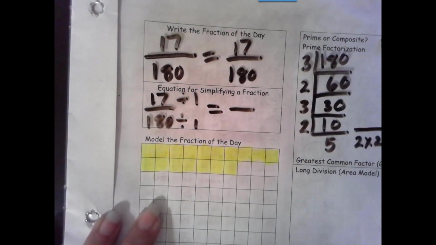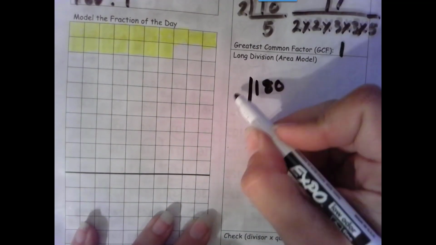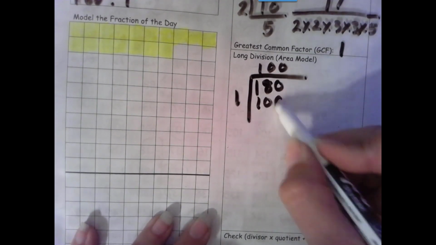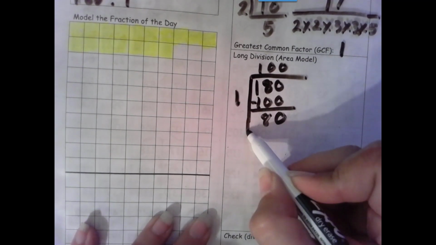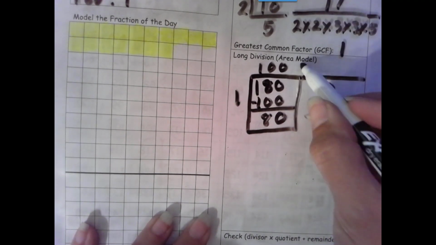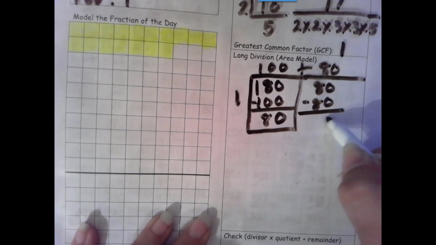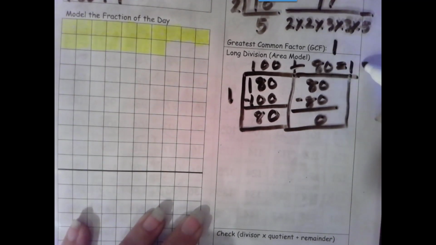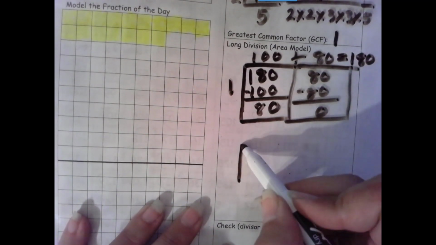We divide by 1. So 180 divided by 1. Well, I know 1 times 100 is 100. Numbers the same, zeros a game, more on top, no need to stop. Numbers the same, zeros a game. Okay, I get 80. 1 times 80 is 80. Numbers the same, zeros a game. Add my partial quotients together. 100 plus 80 is 180.